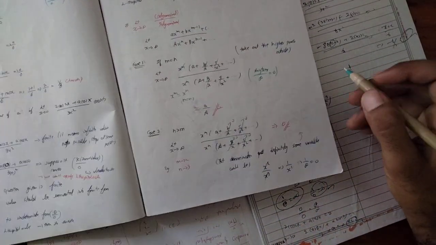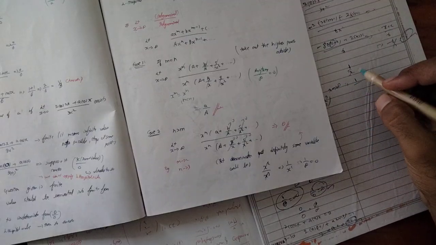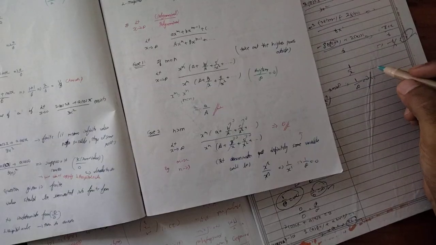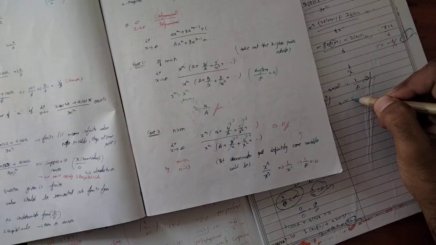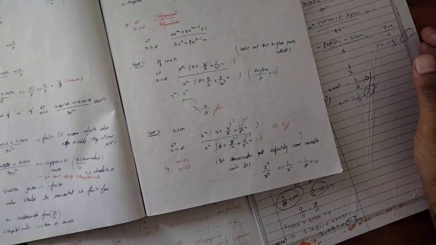Sometimes they ask what will come when x tends to infinity, and what 1 by infinity is. 1 by infinity equals 0, so you can just directly name it as 0. Sometimes if x tends to 0, then 1 by 0 tends to infinite, so infinite will also be the value. Okay, I think we're getting the point.